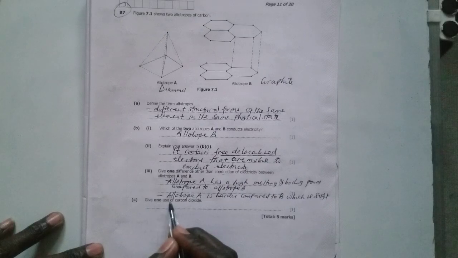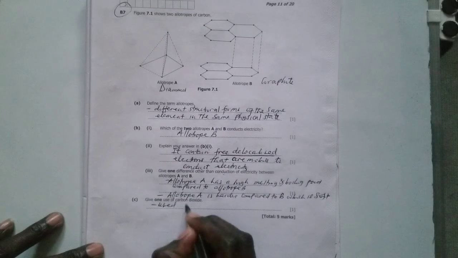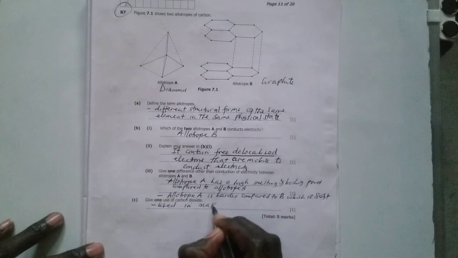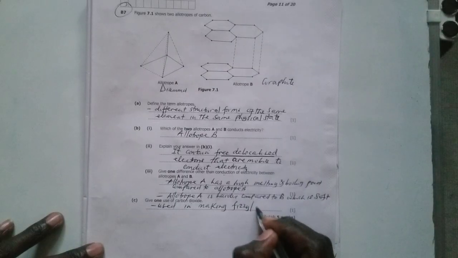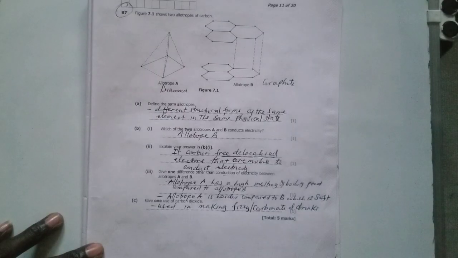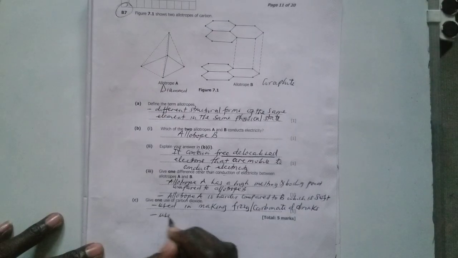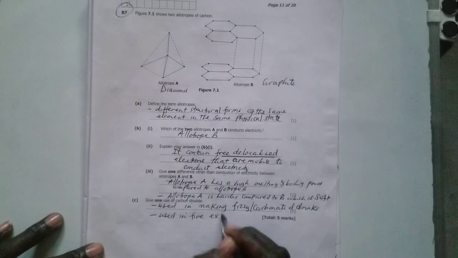C, give one use of carbon dioxide. So carbon dioxide is used in making fizzy, or if you want you can say carbonated drinks. Then it is used in fire extinguishers, so you can also use it in fire extinguishers.